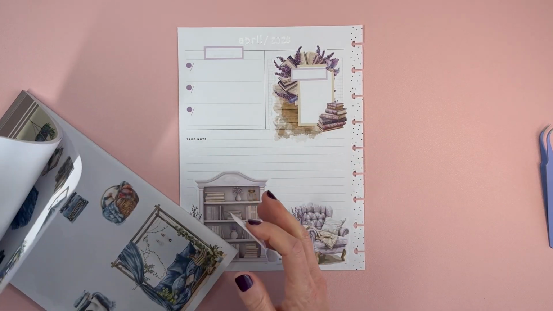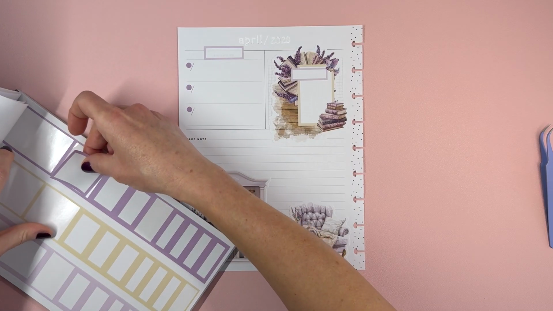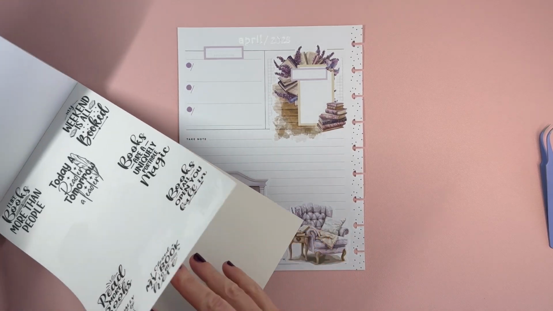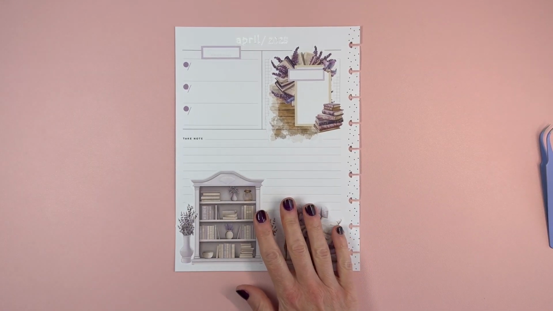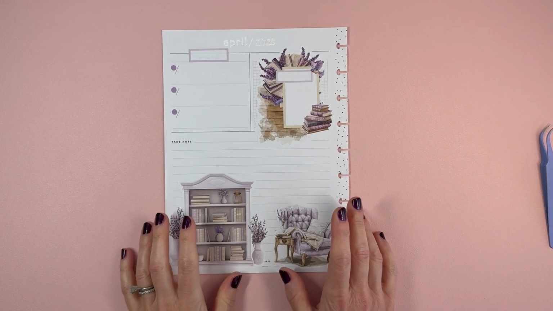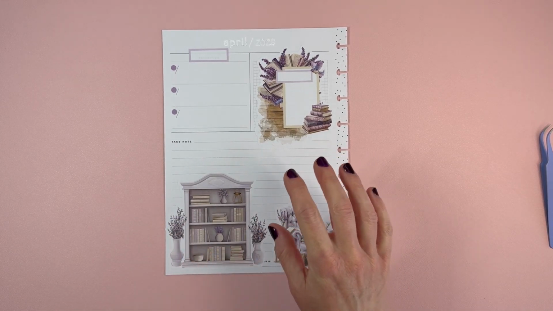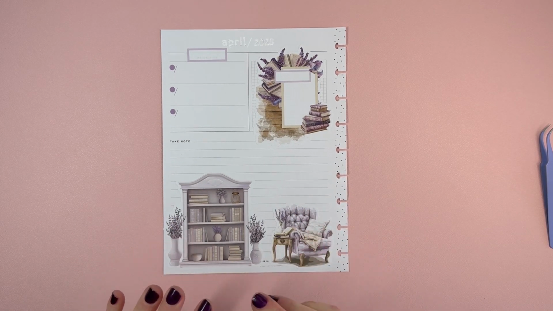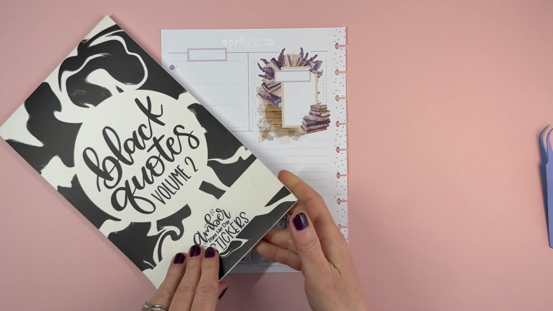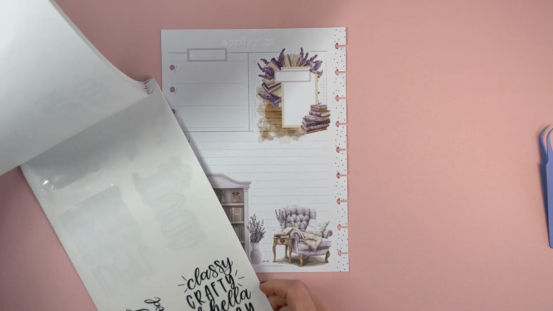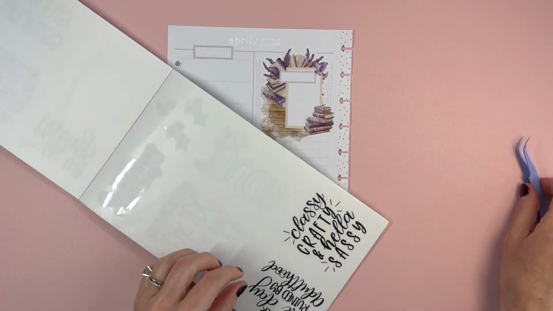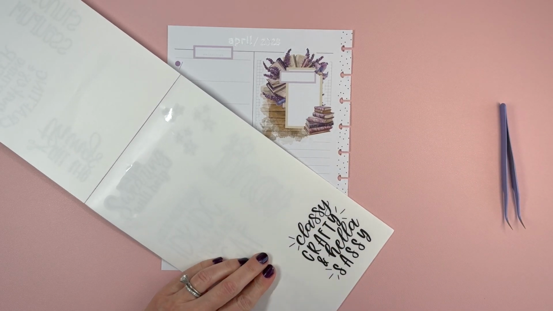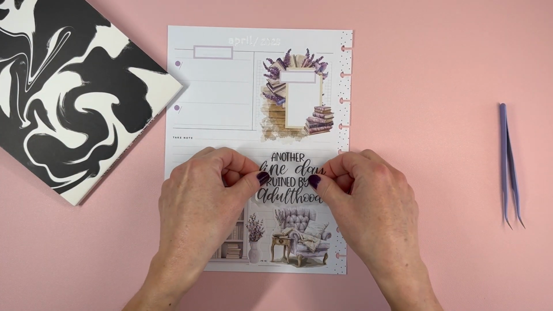Let me find a quote first. I'm going to put this back. So this book does have reading quotes in here. There are some reading themed quotes, but I think that I want to have just a generic quote or a spring quote, but I want something big to take up space. So let me grab probably an Amber Plans Her Day quote book. This is Black Quotes Volume 2 from Amber Plans Her Day. And right off the bat, I love this quote. We're going to use this. Another fine day ruined by adulthood. Let's put that right here.